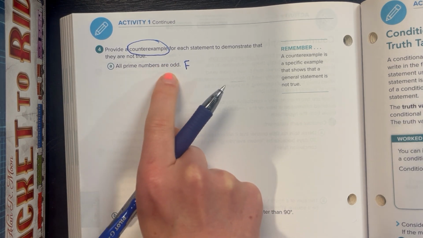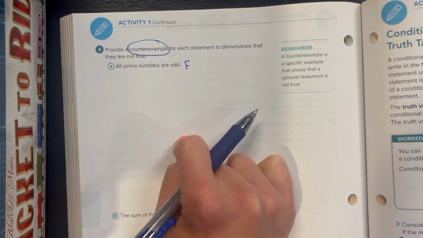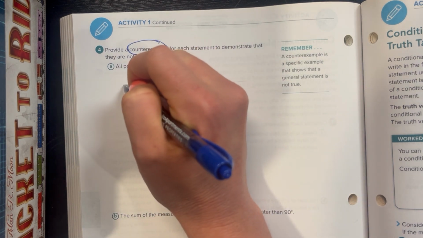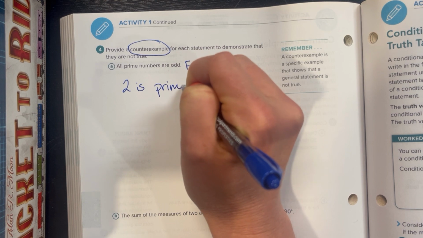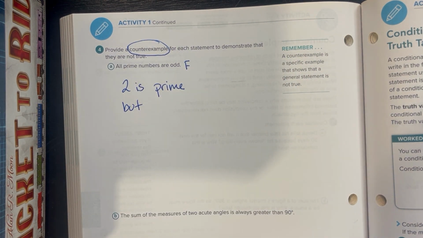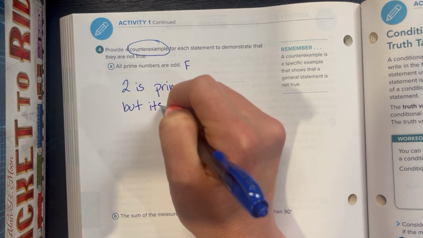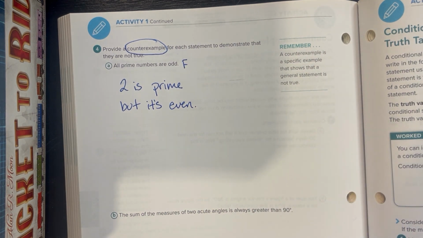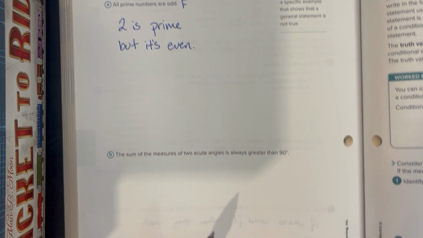When it says all prime numbers are odd, yeah, most of them are. 3 is, 5 is, 7 is, 11 is. But the only one that isn't is 2. 2 is prime, but is 2 odd? No. That's the only counterexample you need. You've just proved that's a false statement.